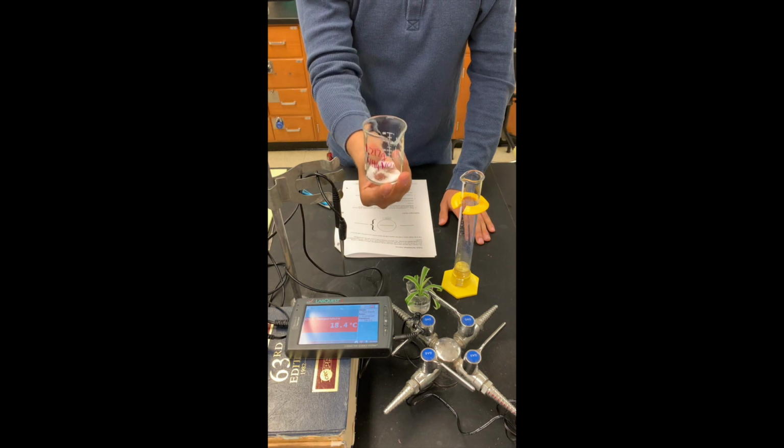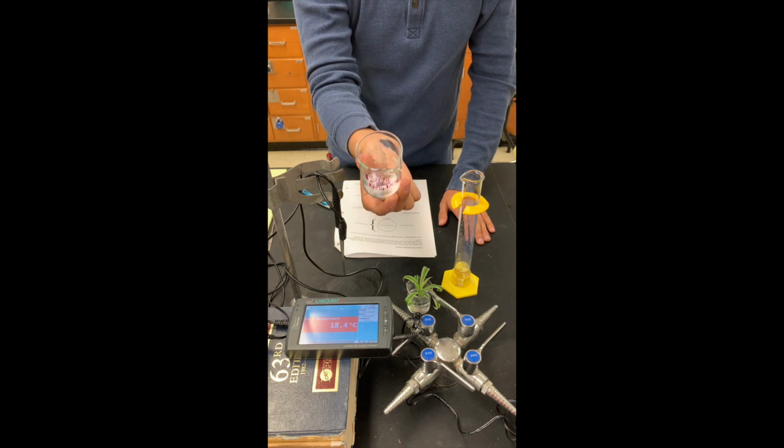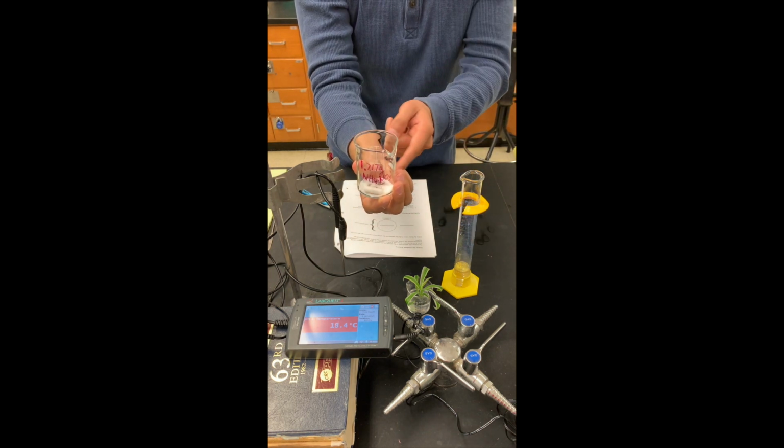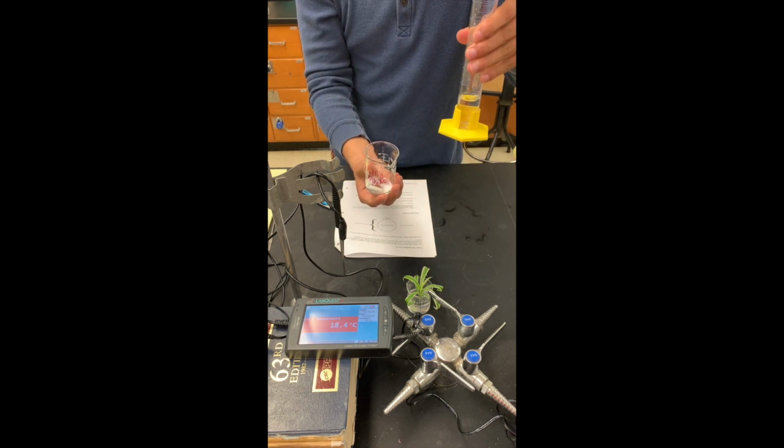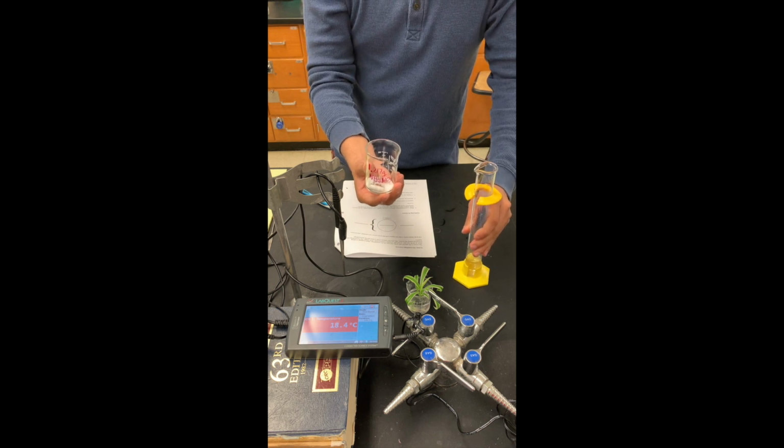So for the first step, we will have a small beaker of ammonium nitrate, as you can see here, the white powder with a magnetic stir bar. And we have, of course, a small graduated cylinder of some deionized water.